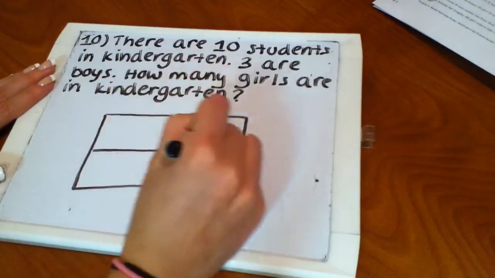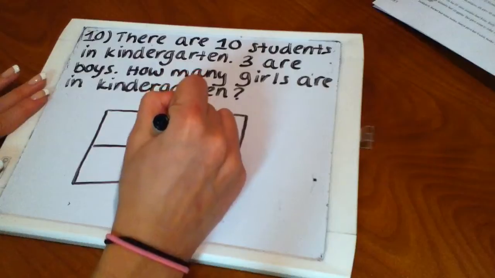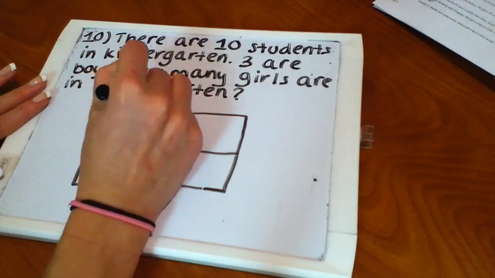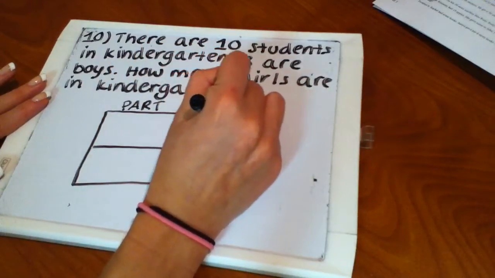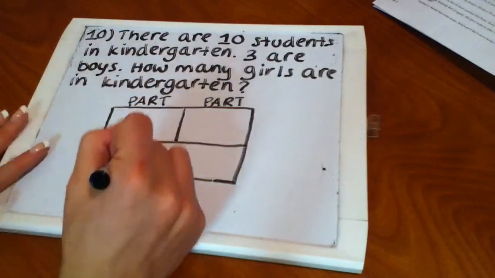So you start off with a box and you divide it into 2 strips. The top strip you divide in half. And those each represent a part of the problem. And then this bottom strip represents the whole.